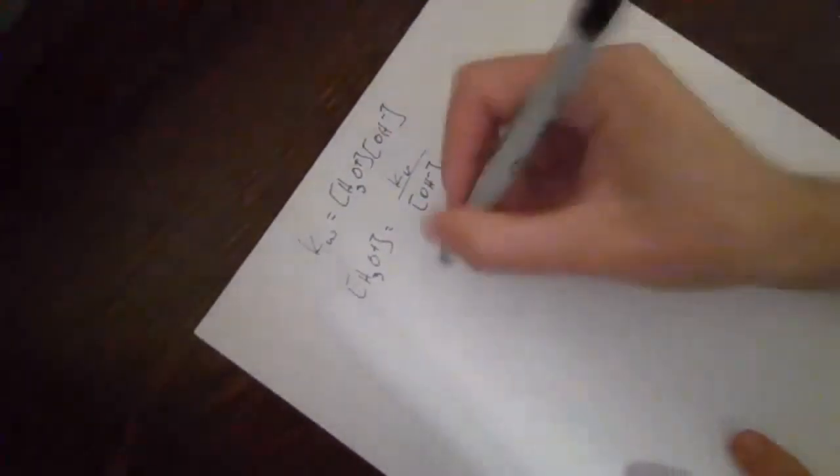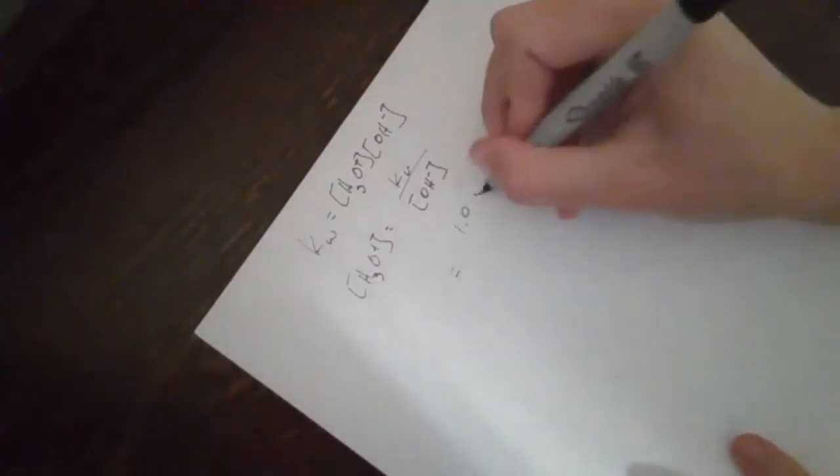And so what we can do is plug those in. Kw is 1.0 times 10 to the negative 15. Concentration of hydroxide, we just calculated, is 3.4 times 10 to the negative 4th. We do that, we get that the concentration of hydroniums is 2.9 times 10 to the negative 11 molar.